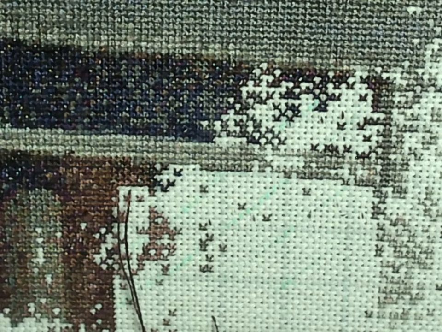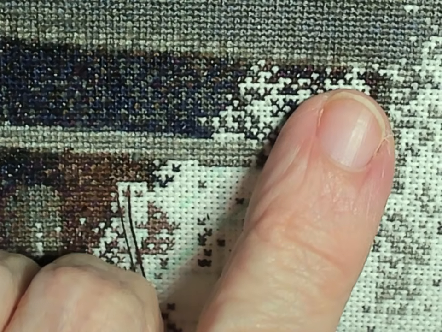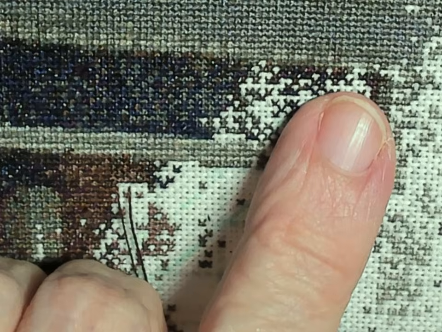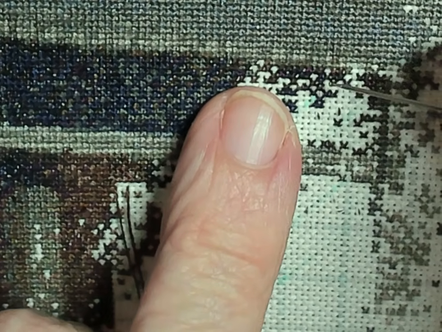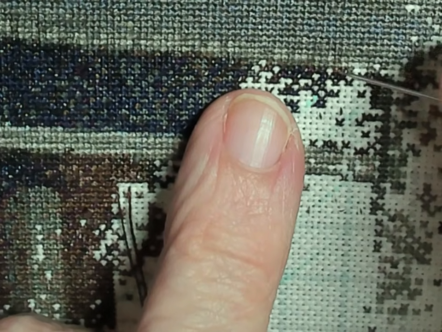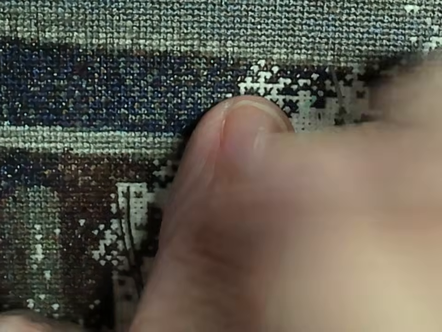So let me get my spectacles here so I can see and figure out where I'm going to start, which would be right about here. I have to bring my chair up because I'm down too low. There we go. That's better.